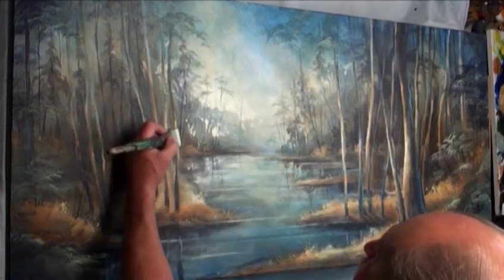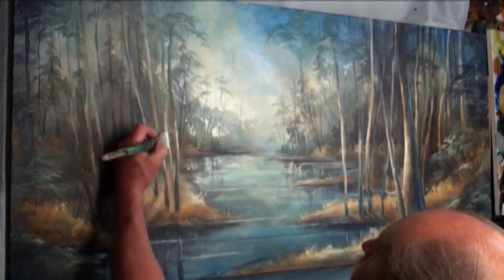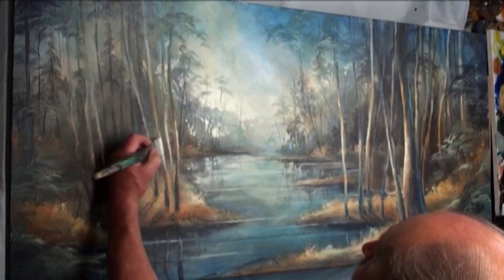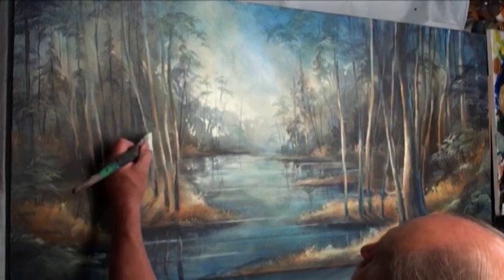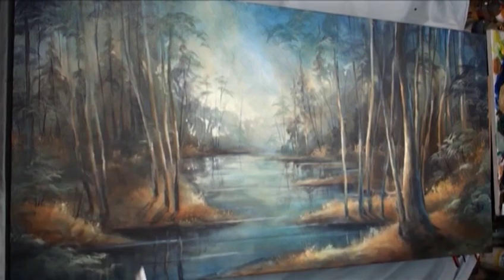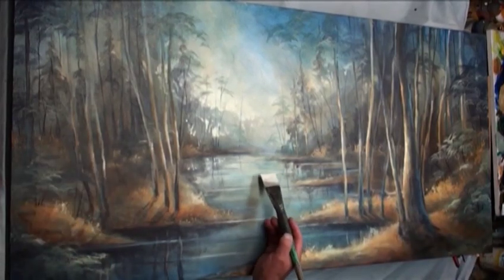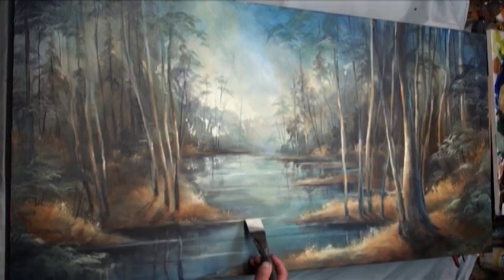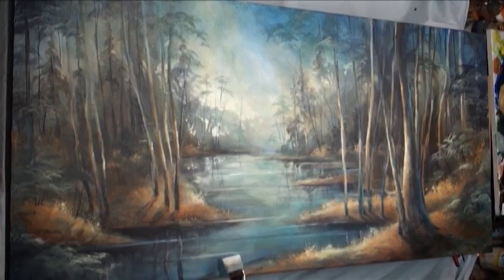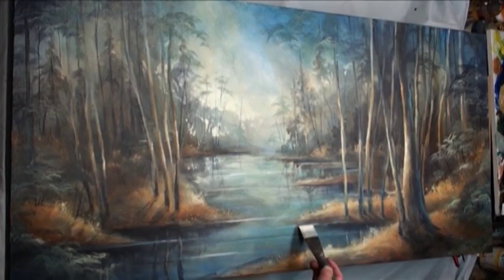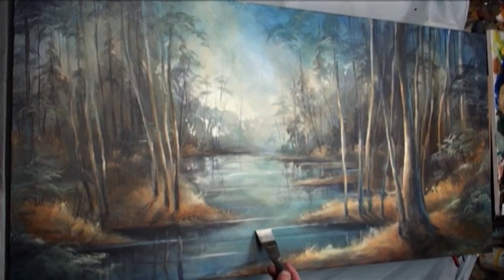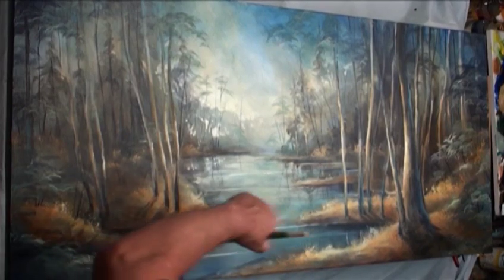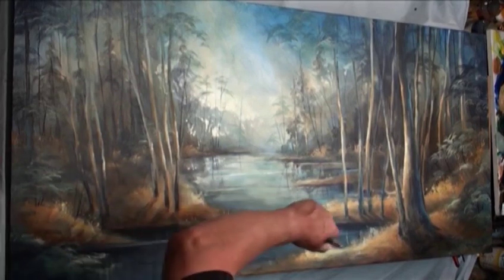Same thing here. Just a few highlights on the reflection in the water. And then the same thing here.